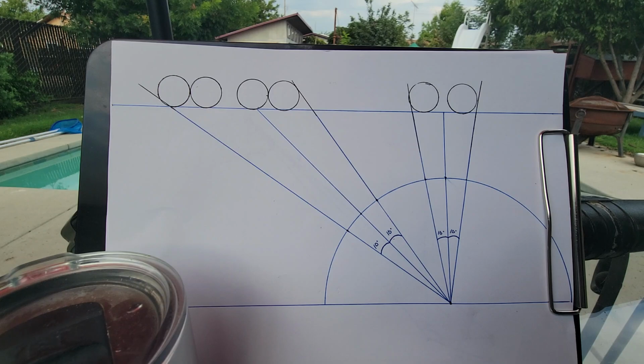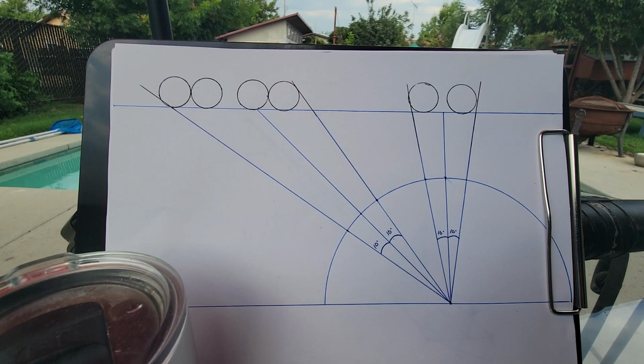This is the reason why the EQ mount fails and begins to track the sun or anything else inaccurately as they go towards the horizon.